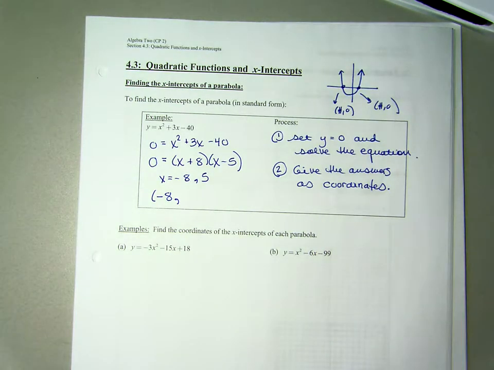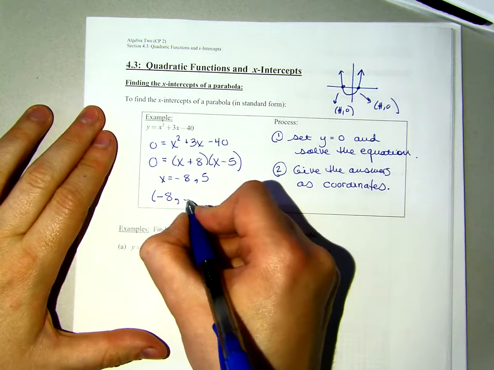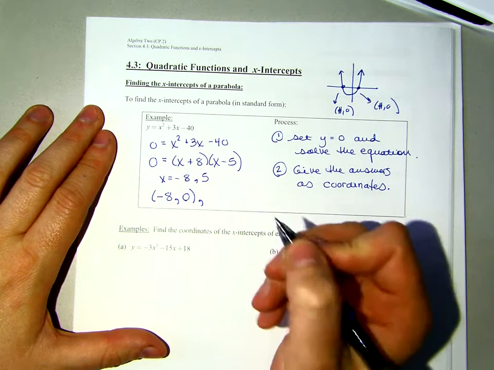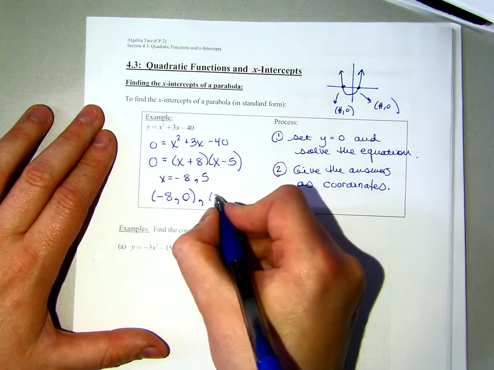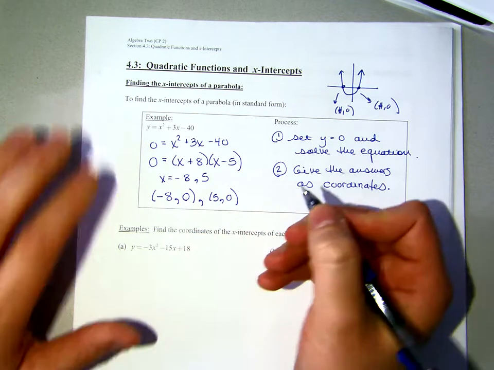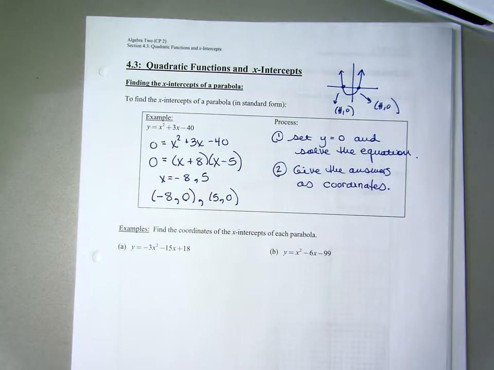How do we find the y value? It's just what? Not 1. It's just 0 because that's how we found it in the first place. We found it by plugging in 0 for y. So it's going to be negative 8 comma 0. And what's the other one? 5 comma 0. The y-coordinate's always going to be 0 because that's how we're finding these things. We're plugging in 0 for y.